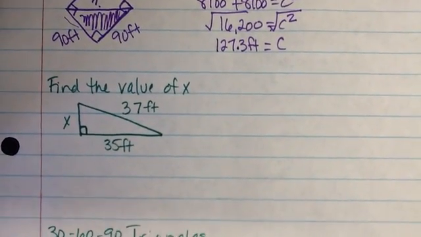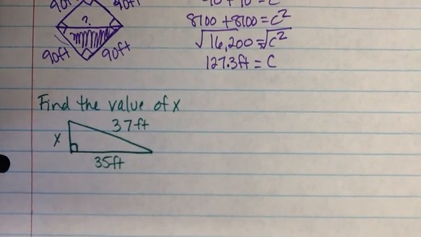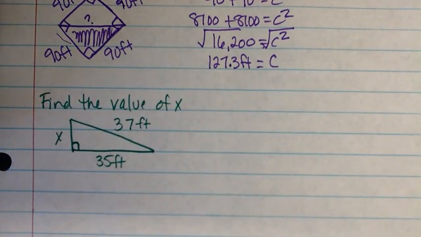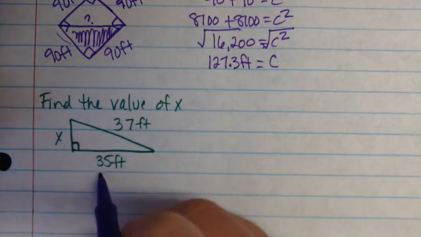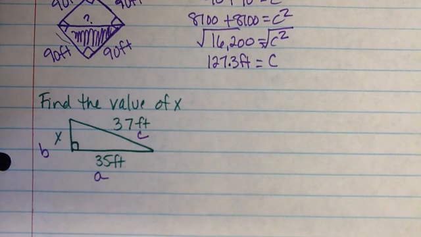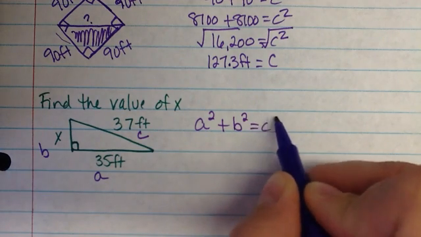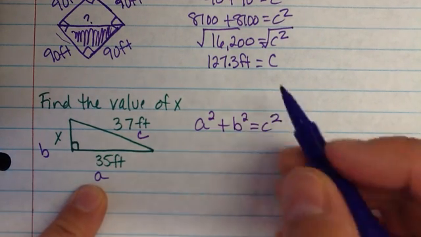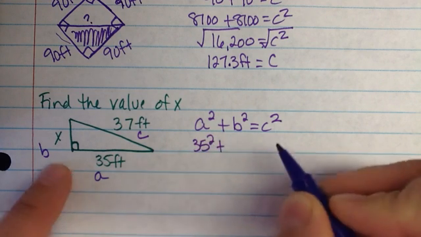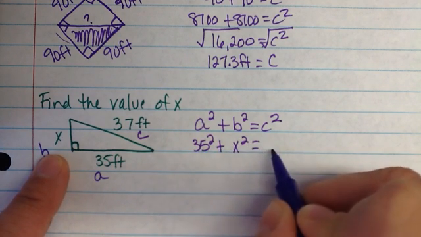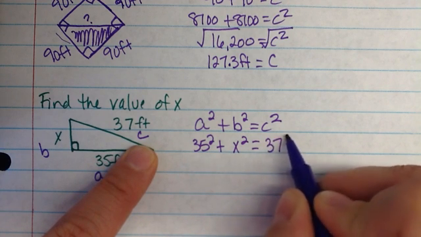Then let's do this next one. We have a picture of a right triangle. The side across from the right angle is 37 feet. One of the sides that makes the right angle is 35 feet. Okay? So I'm going to say this is A, this is B, and this is C. Okay? So A squared plus B squared equals C squared. We said that A was going to be 35. B is the X. And C is 37.